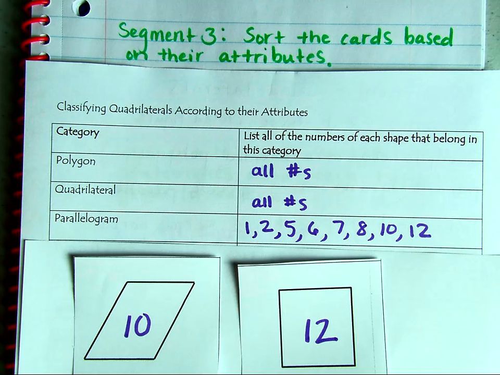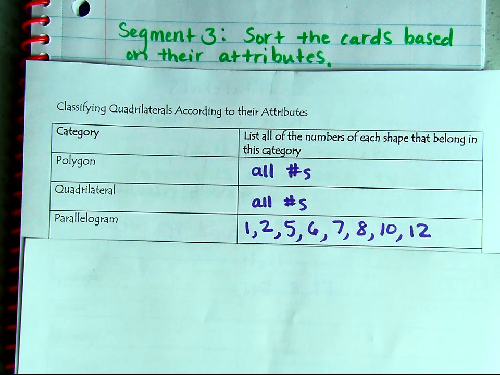Okay, the next set of cards I'd like for you to pull out of your stack are all of the trapezoids. What are the attributes that make a trapezoid?